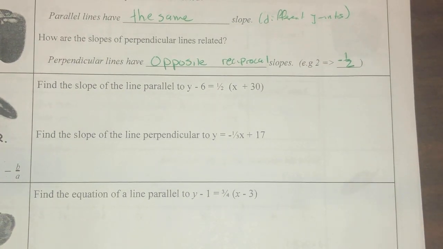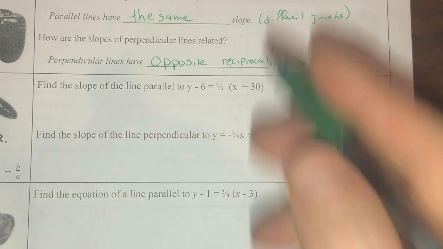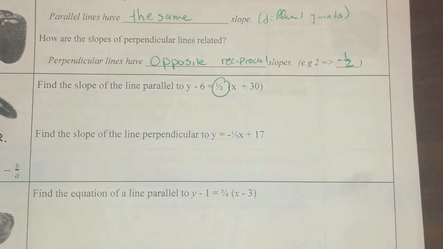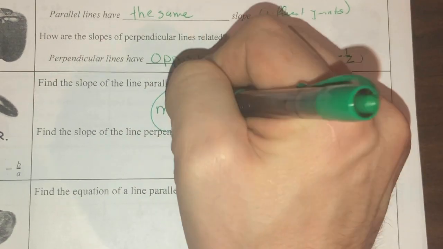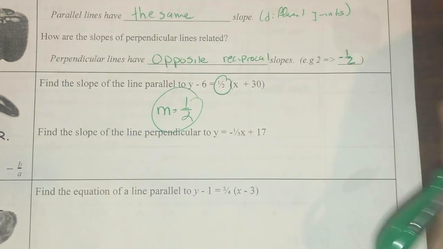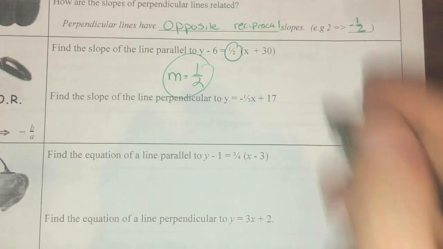Okay, now I'm going to do an equation. So find the slope of the line parallel to this, and perpendicular. So all we're doing is finding the slope. That's all we're doing. This one's going to be parallel. So first, let's identify the slope. Slope's a half. Parallel means the slope is the same. So the slope of the parallel line is 1/2.